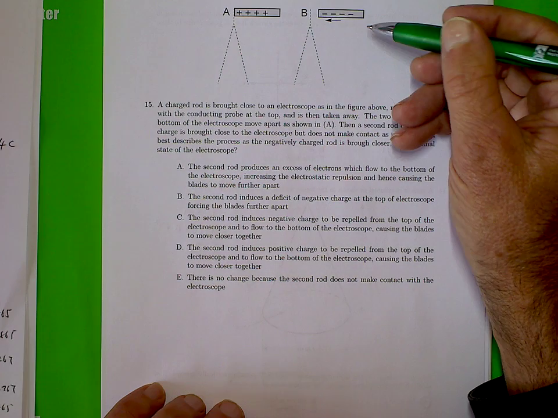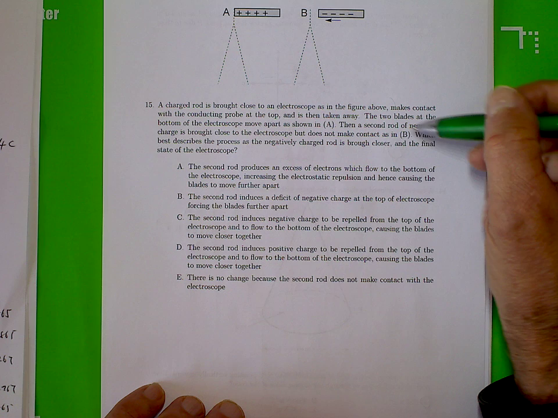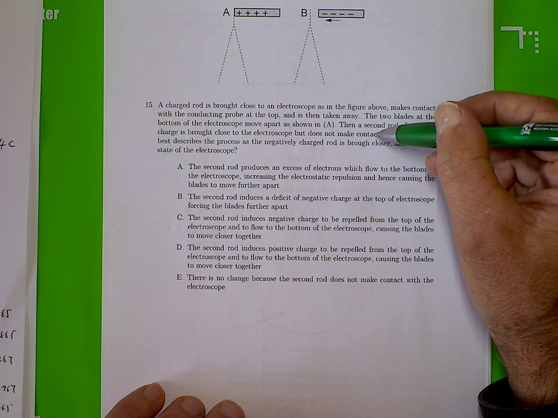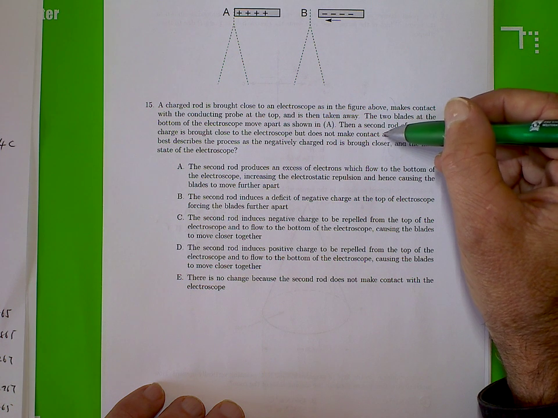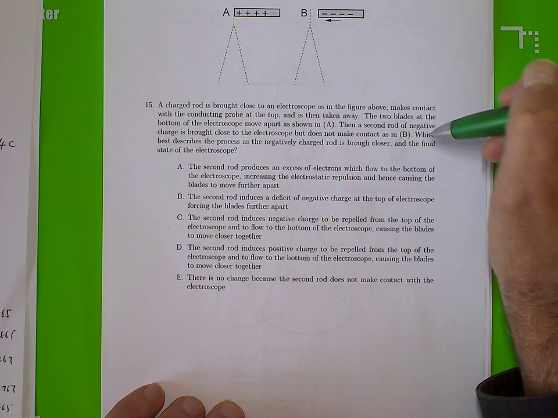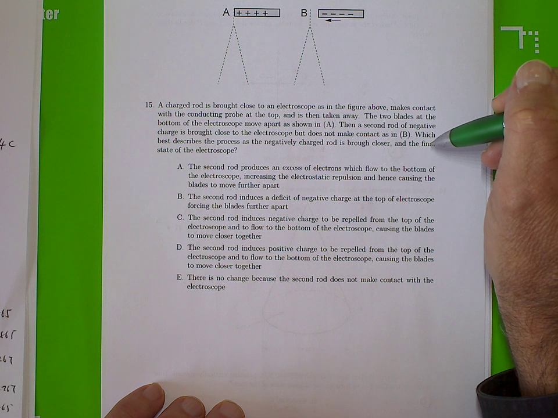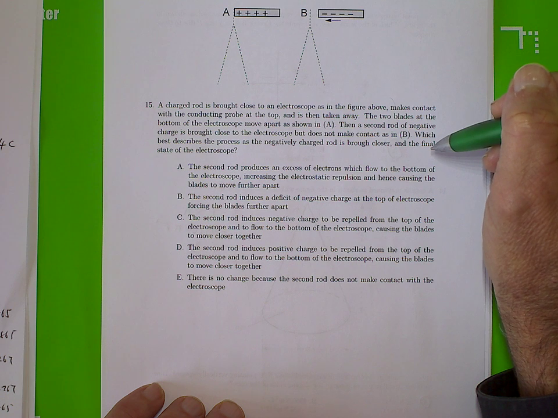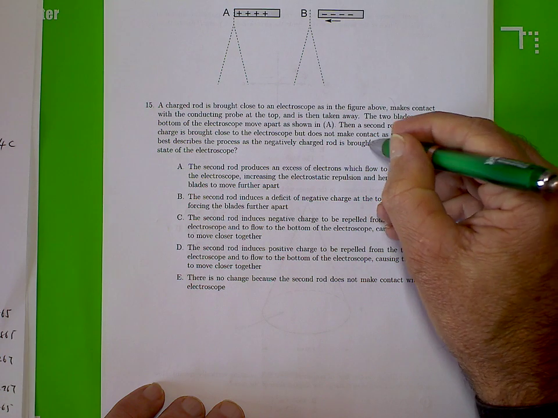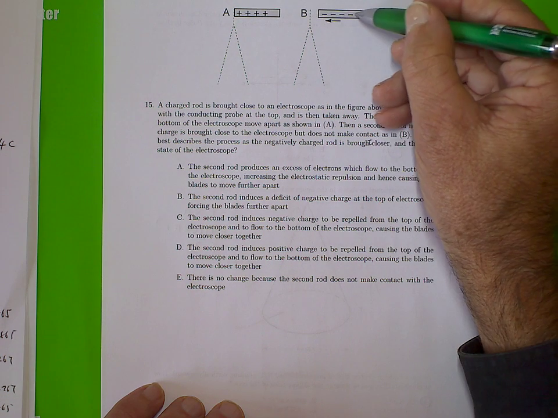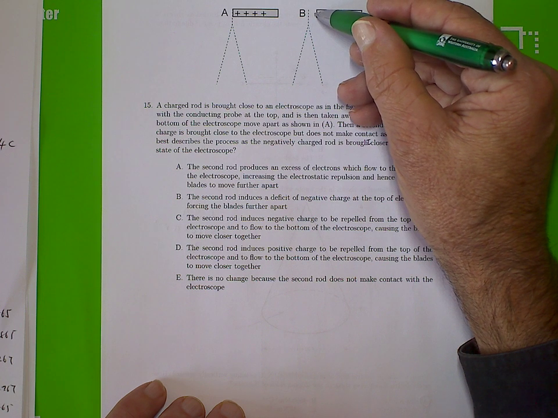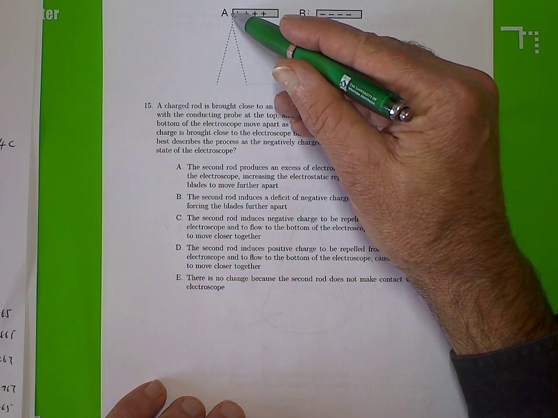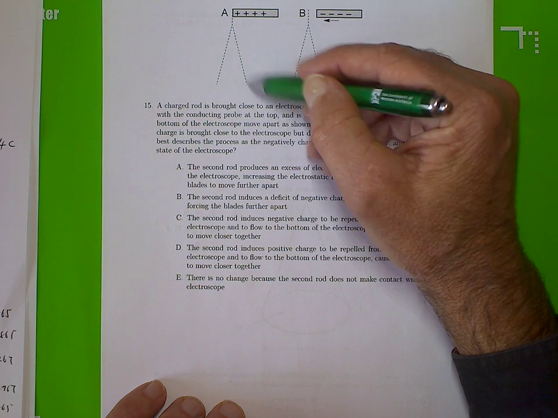Okay. Then a second rod of negative charge is brought close to the electroscope but doesn't make contact, as in B. Which best describes the process as the negatively charged rod is brought closer and the final state of the electroscope? Ooh. Okay, so we're going to bring this in closer. And now, remember here, some of the positive charge actually ran down there like that.